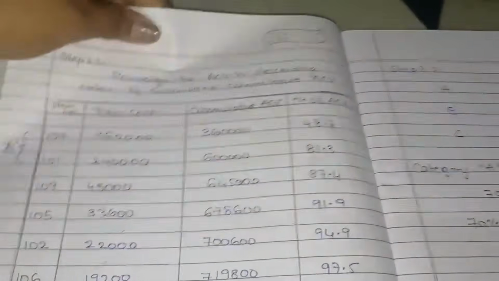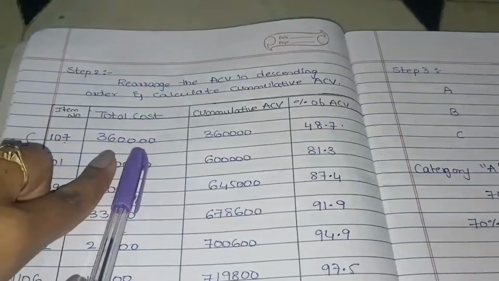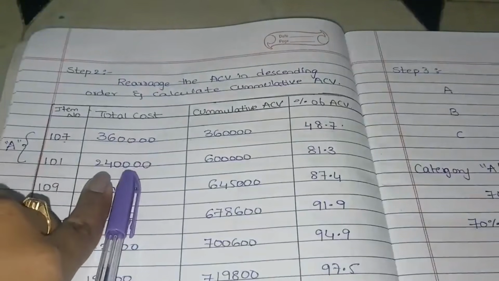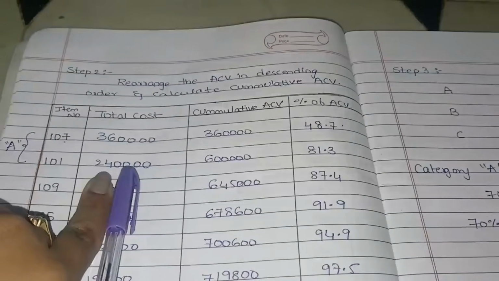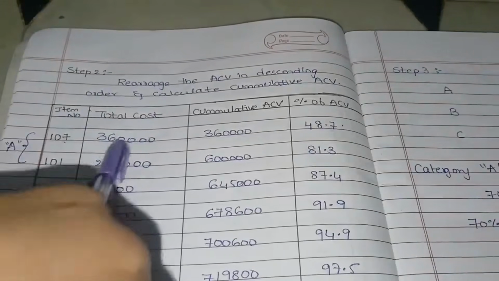ఇందులో మనకి టోటల్ కాస్ట్ 3,60,000 ఉంది. ఇందులో 5 lakhs రాదు. 3,60,000 ప్లస్ 2,40,000 చేస్తే మనకి 6 lakhs వస్తుంది. అంటే 5,16,000 అనేది 6 lakhsలోనే వస్తుంది. కాబట్టి ఈ 2 అనేది ఏ కేటగిరీ కిందికి పోతుంది.